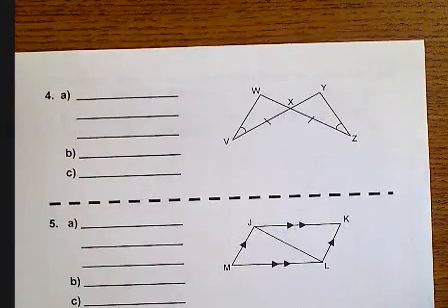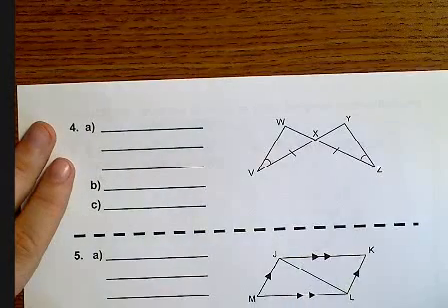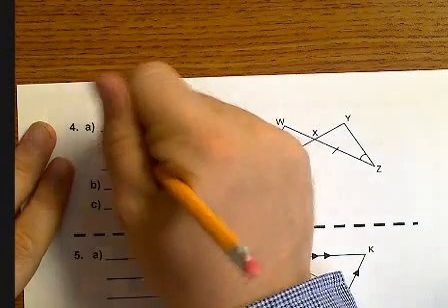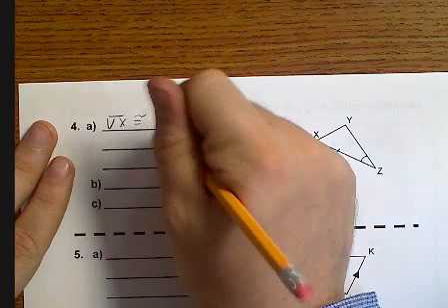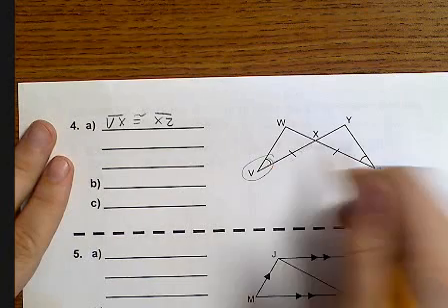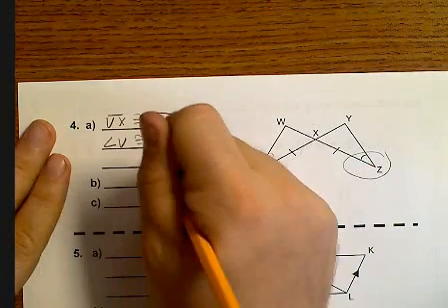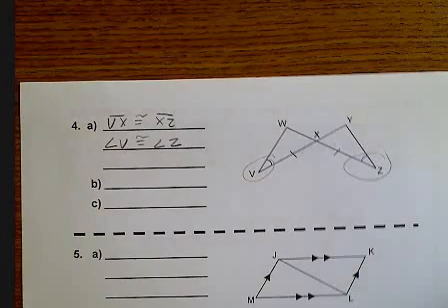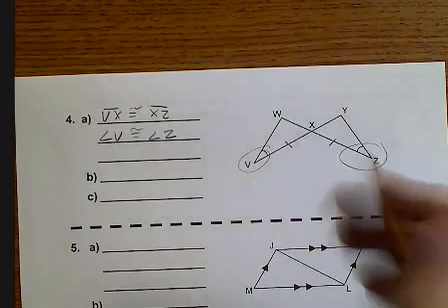All right, number 4. Well, I'm looking at this, and oh, I've got a tick mark. So I know that VX, that one's got to be congruent to XZ. I've got an angle mark. I know the angle V has got to be with angle Z. And now I'm looking, I don't see any more marks. I don't see any more shared sides.